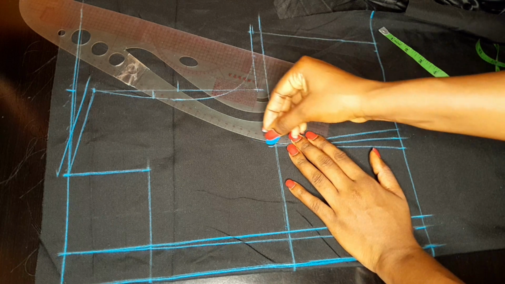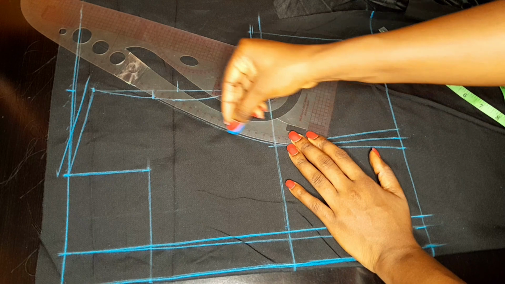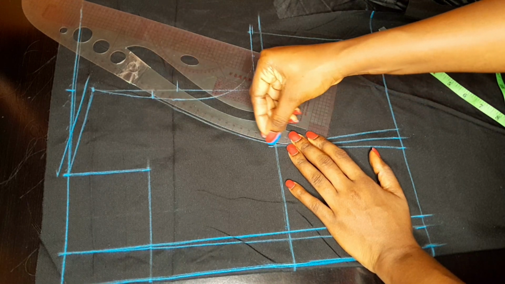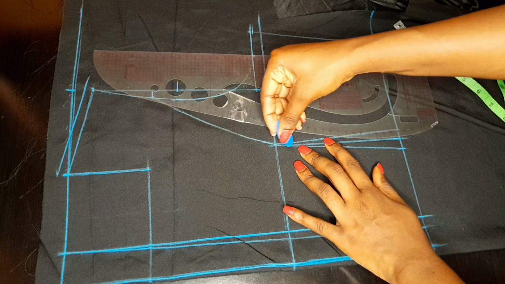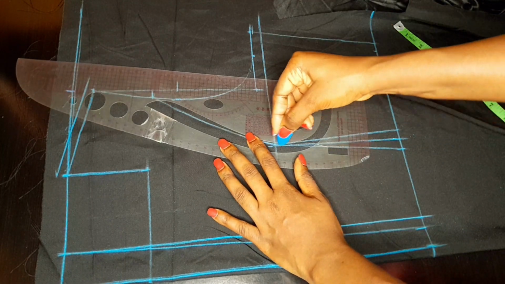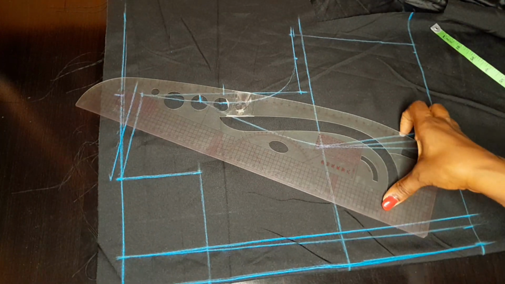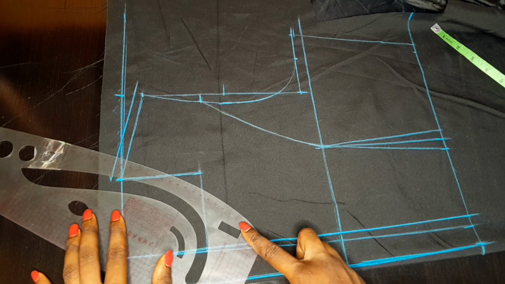Unlike the front, from the midpoint, we came down by half inch. But from here, for the back, you're going to come down by 3 inches. Eliminate any unnecessary bulginess here and give the neck region a curve.